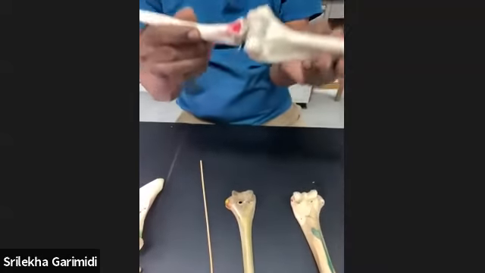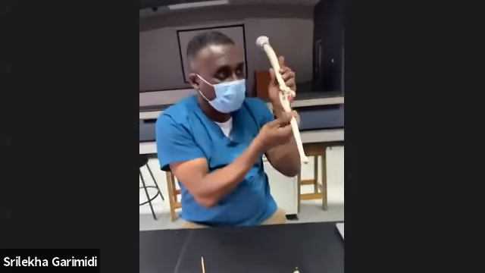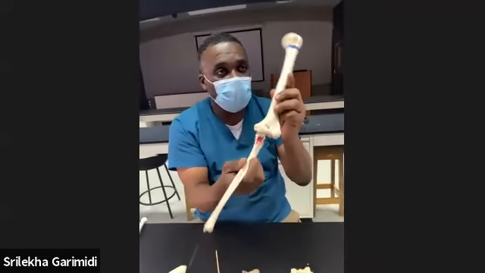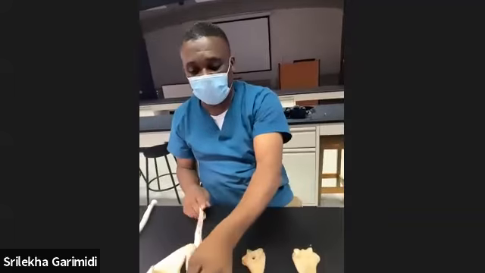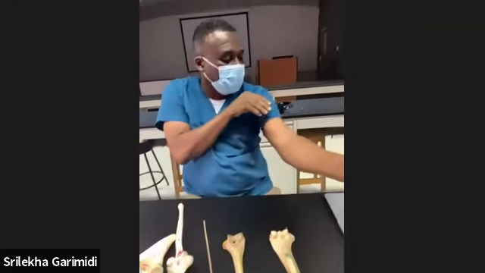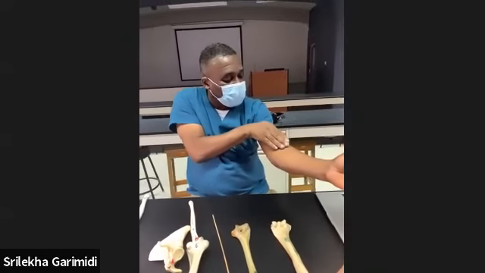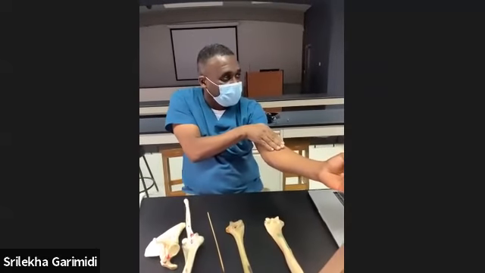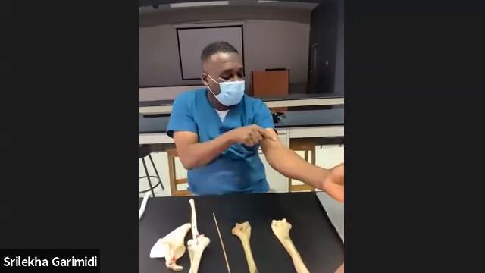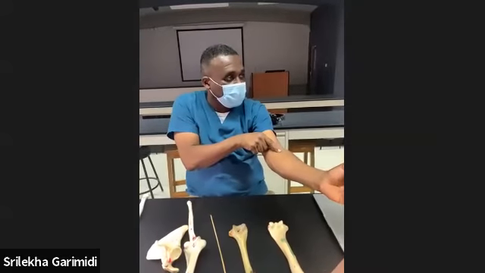So which muscle inserts into the coronoid where this red mark is? That's the brachialis. Now look, this muscle arises from the lower half of the humerus, crosses the elbow joint anteriorly to insert into the coronoid process of the ulna.